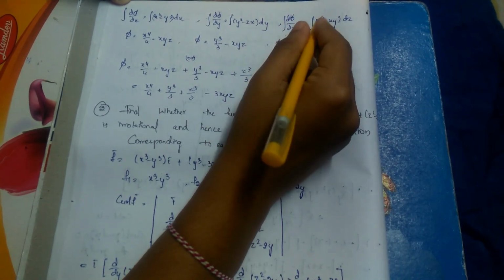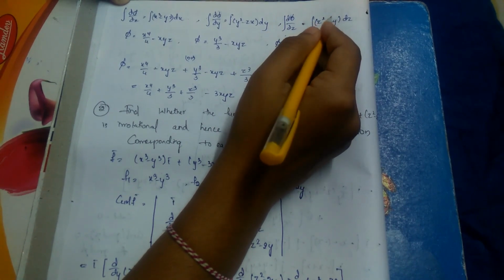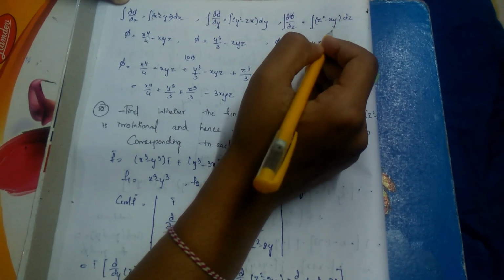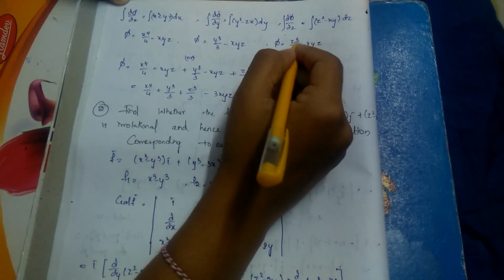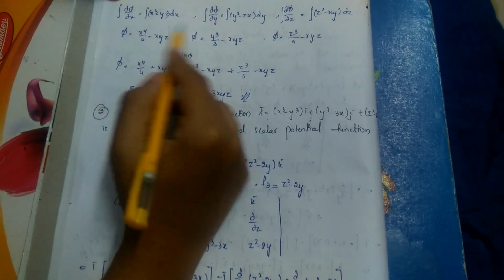Here also the integration and differentiation get cancelled. So φ equals z³/3, since we are integrating with respect to z, and here minus xy is constant, and the integration of 1 with respect to z is z. So we get z³/3 minus xyz. So we got the φ here.